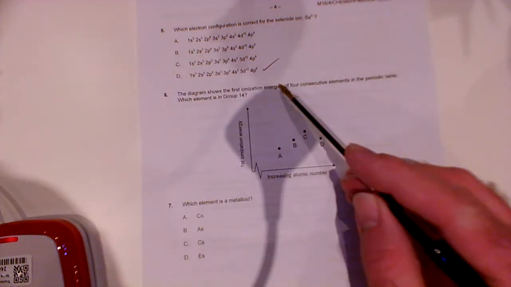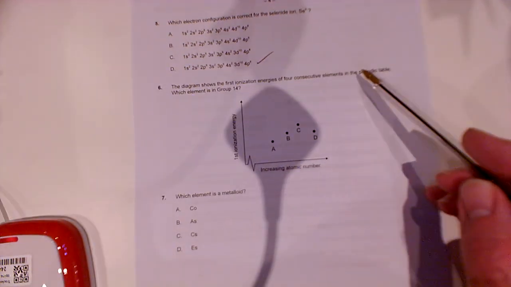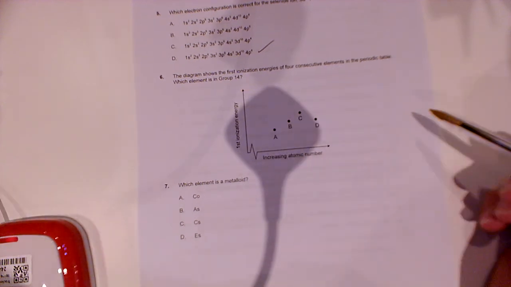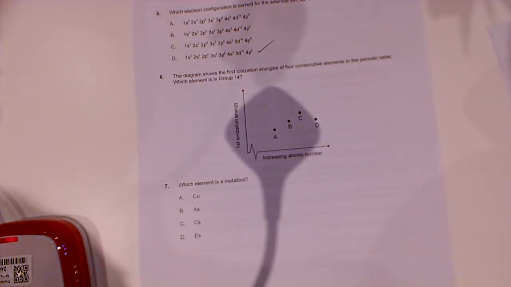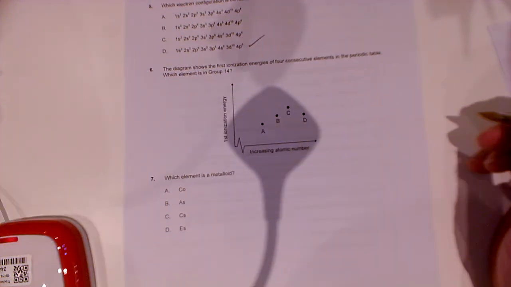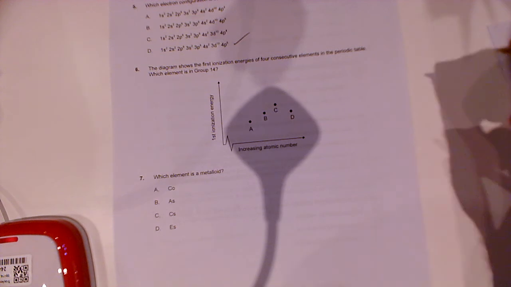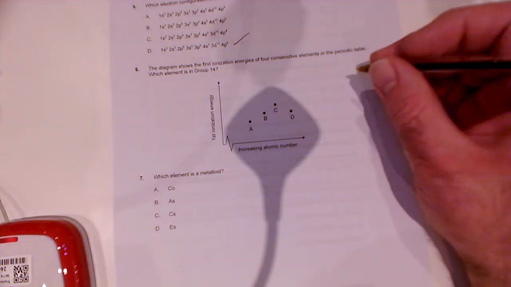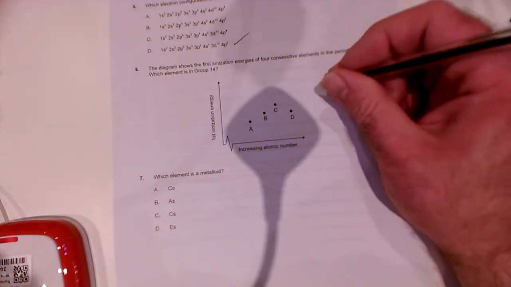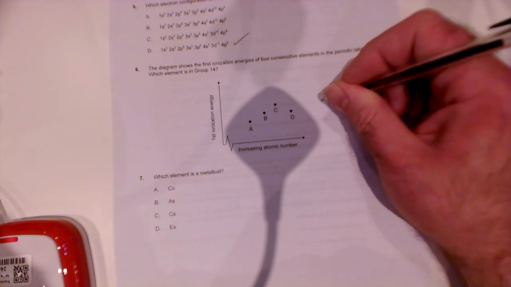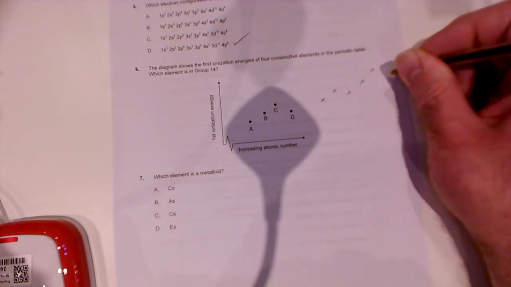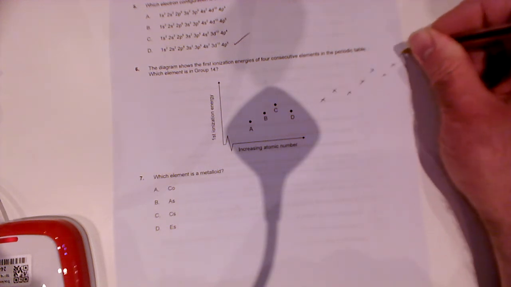Number 6, the diagram shows the first ionization energies of 4 consecutive elements in the periodic table. Which element is in group 14? So group 14 is kind of the same as group 4, remember. Now, this is one of these kind of tricky ones, but if you remember that pattern in ionization energies, what I like to say is the old 2-3-3 formation. So if you sketch off to the side, it goes up 2, and then it goes down a bit and up 2, and then down a little bit and up 2 again.